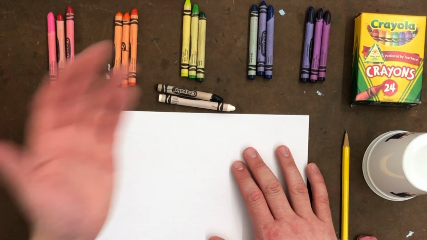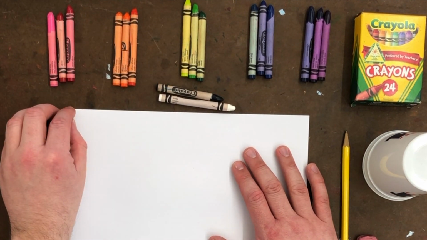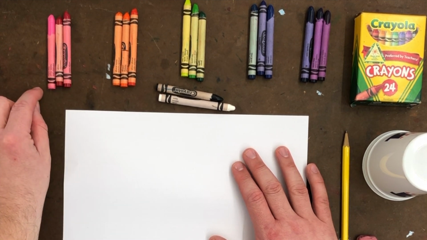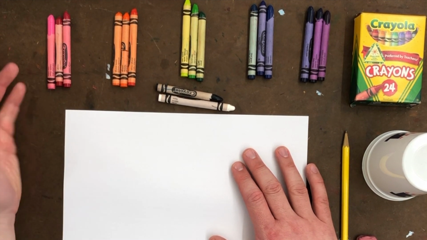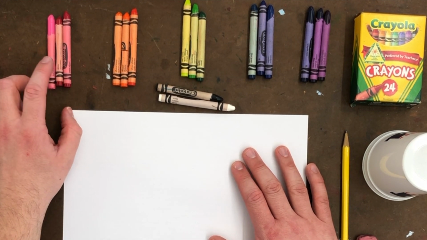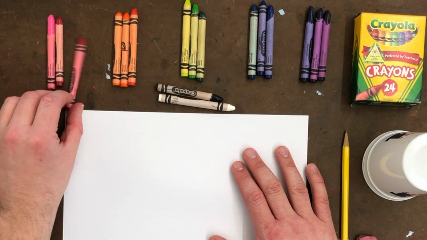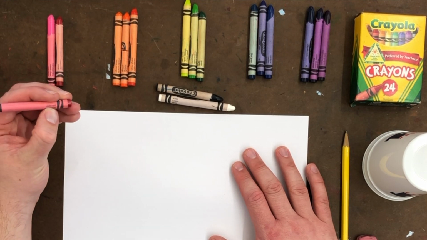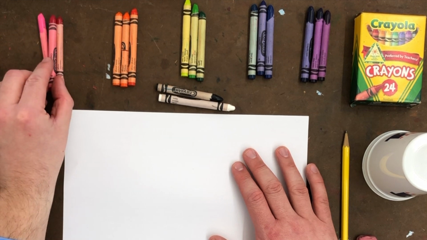Okay? So as you can see here, I have them nice in rows. I have a red. Red is the first one. The light version of red is pink. Okay, some of you may not have known that, but the light version of red is pink. Then we have what Crayola calls violet red. Violet red is the second color.